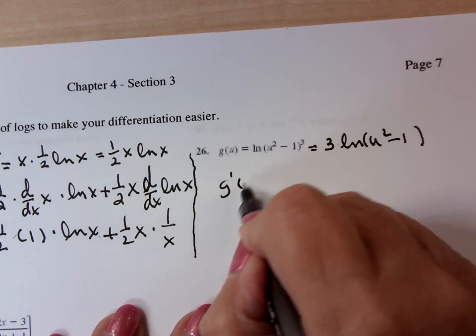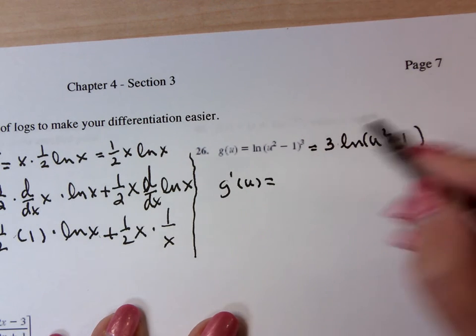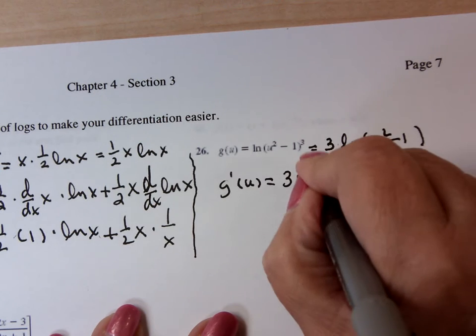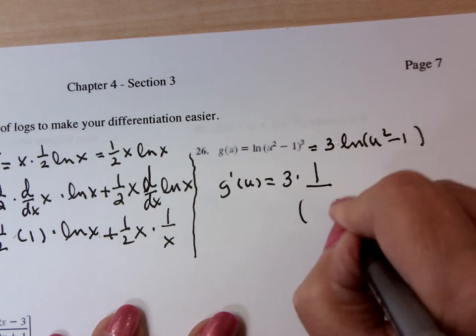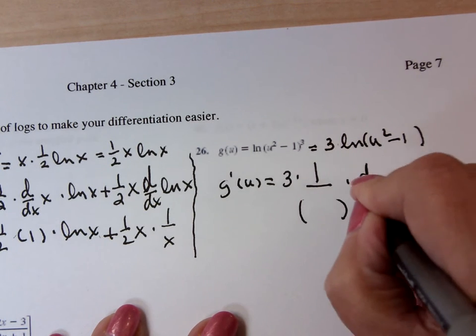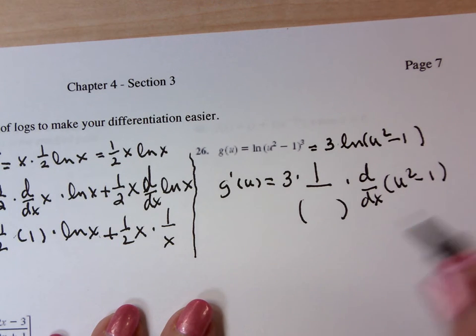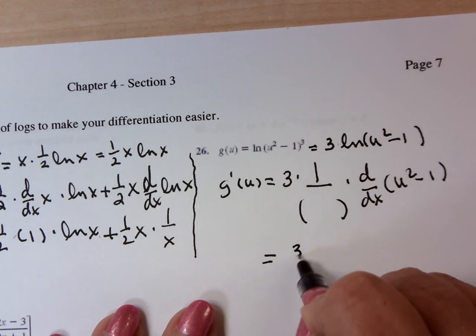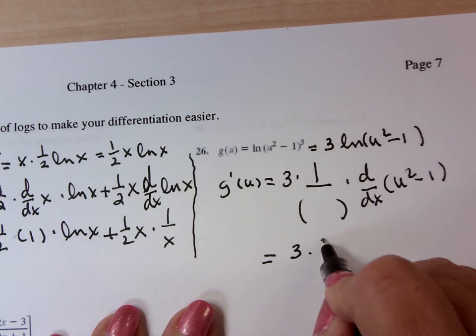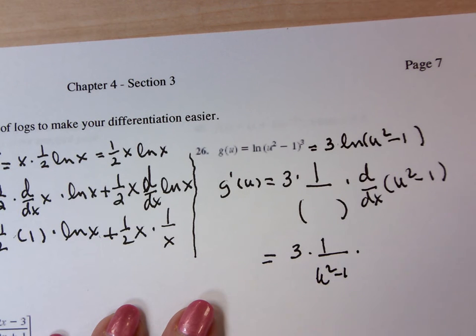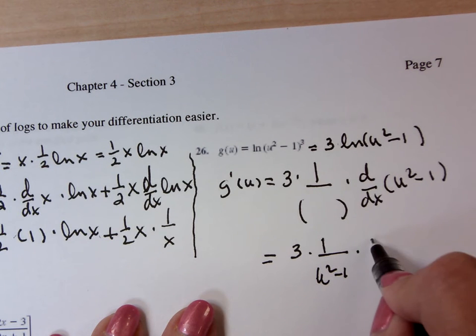G prime of u equals 3 times 1 over the blob times the derivative of the blob, which is 3 times 1 over the blob, and the derivative of the blob is what? 2.